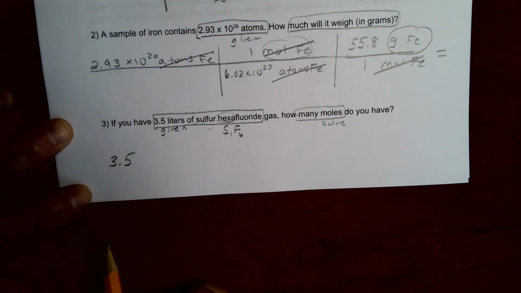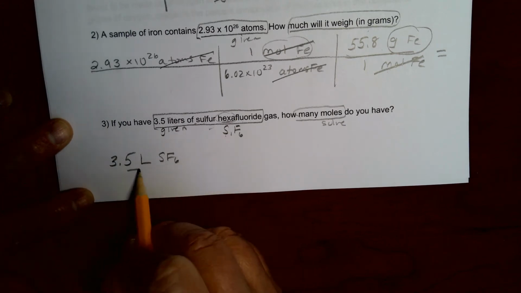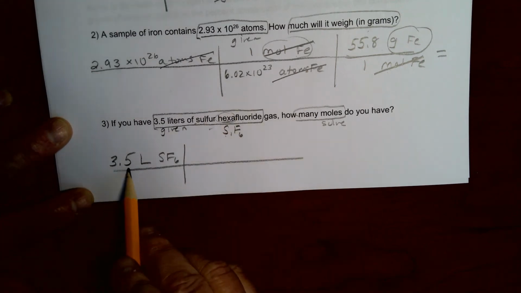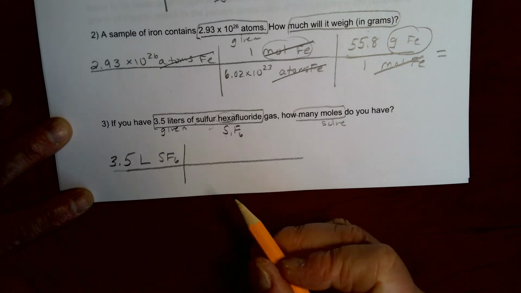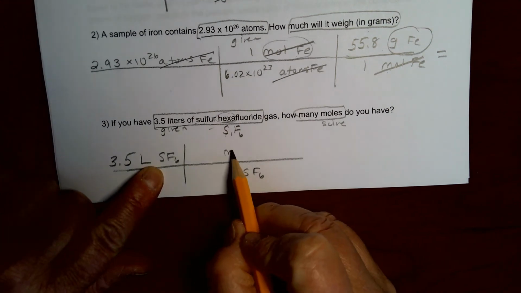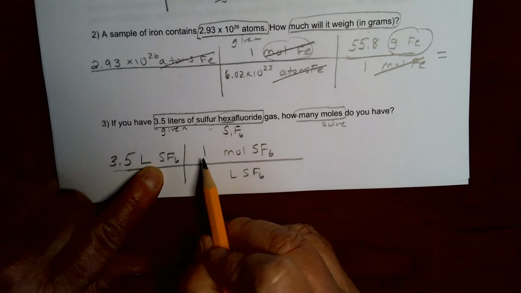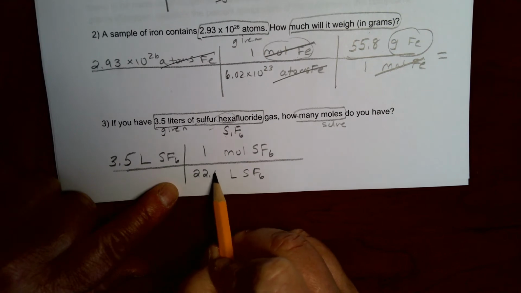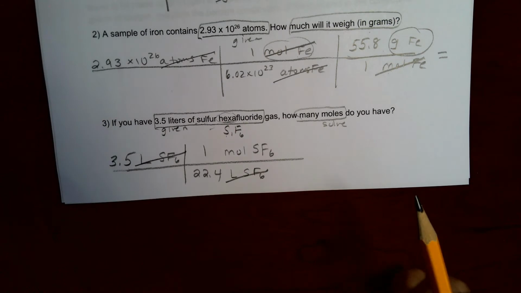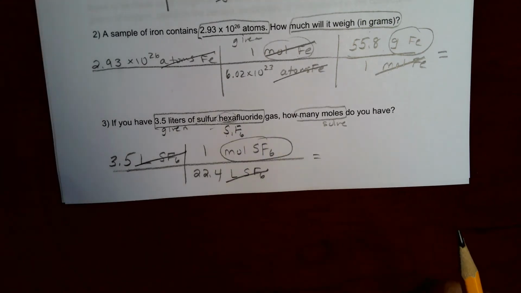So 3.5 liters. I'm going to go ahead and put it in anyway because I like to be very clear in my labels. So 3.5 liters of SF6. I want liters of SF6 to cancel, and I'm going to convert it to moles of SF6. 1 mole is equal to 22.4 liters. Liters of SF6 cancels with liters of SF6. And there you go. There's the setup for your problem.